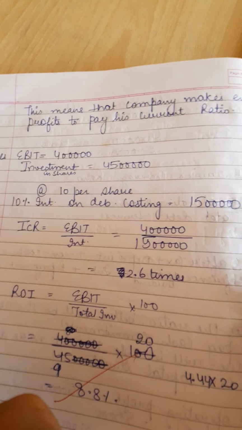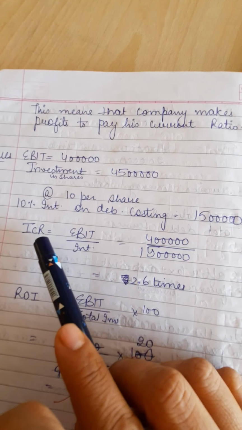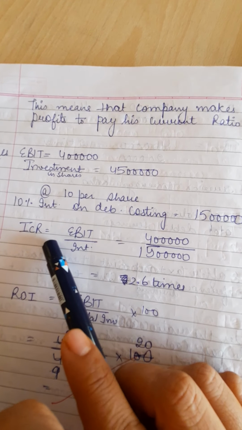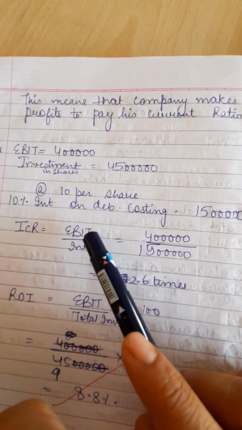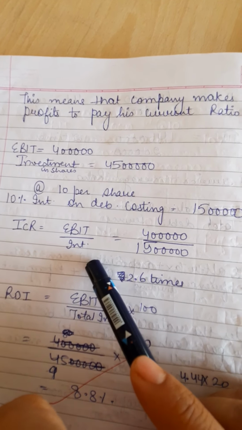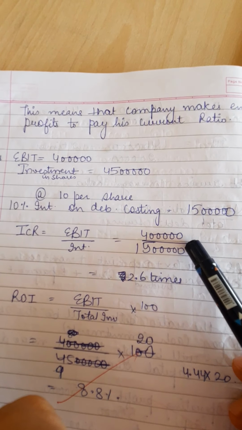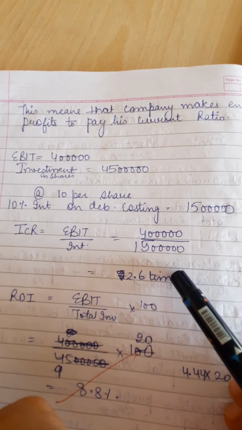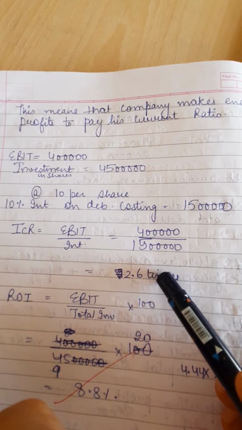Then there is one more thing which can be asked, that is ICR, the interest coverage ratio. The interest coverage ratio's formula is earning before interest and tax divided by interest. Earning before interest and tax is already given in the question, that is 4 lakh, and the interest which you are paying is 1,50,000.